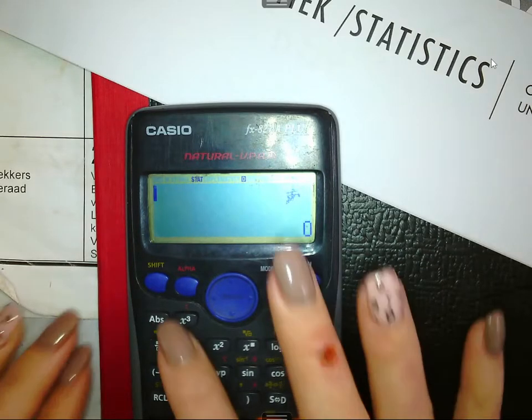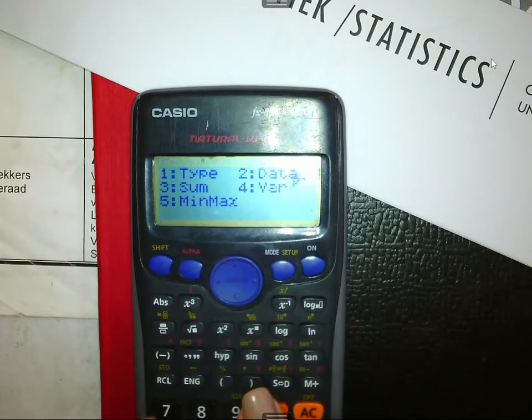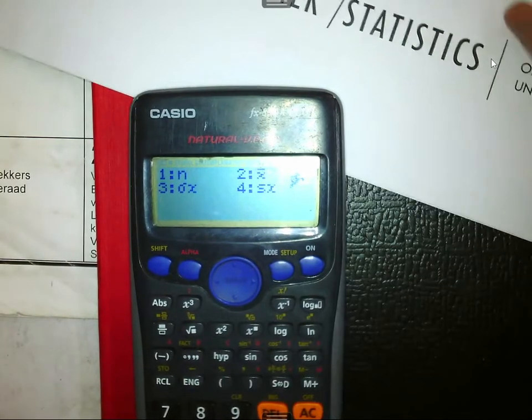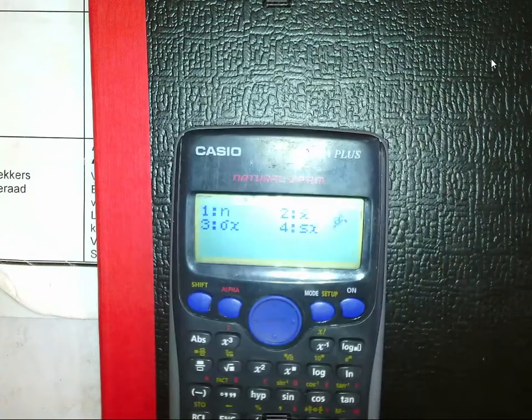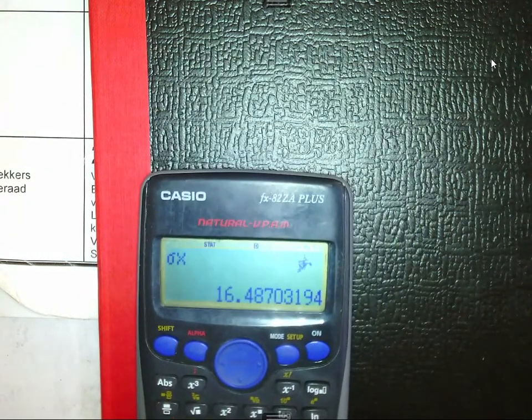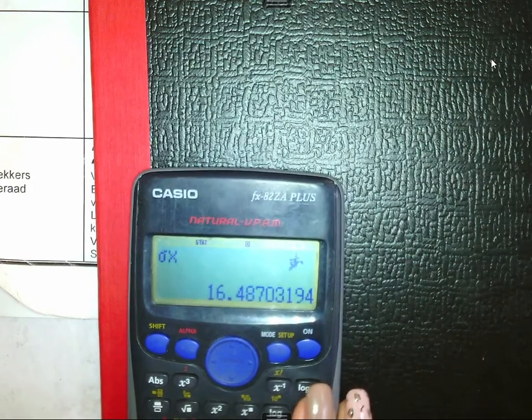So once again, we're going to press shift and stat, the one that says stat. Then we choose 4 again, variance. Okay, and then you can look here on the page that I handed out to you. It says there, if you want to find the standard deviation, you're going to use that omega and X button, number 3. So you press number 3 and it gives you the standard deviation immediately, 16,49. Does that make sense? Okay, so this is everything. All of this you're going to have to study. You have to know it.